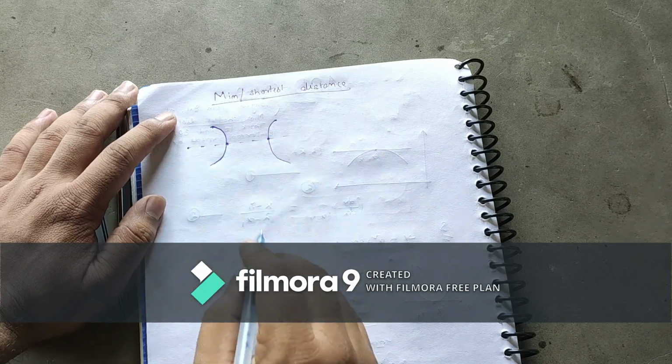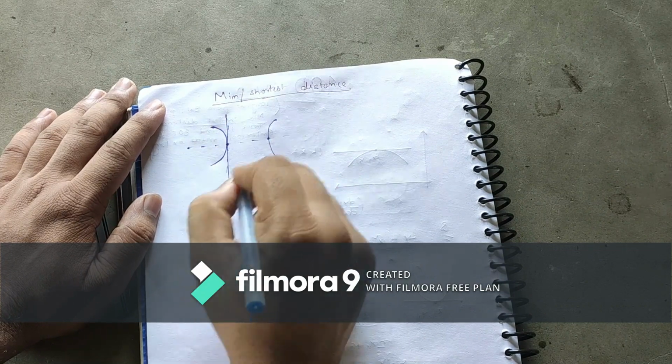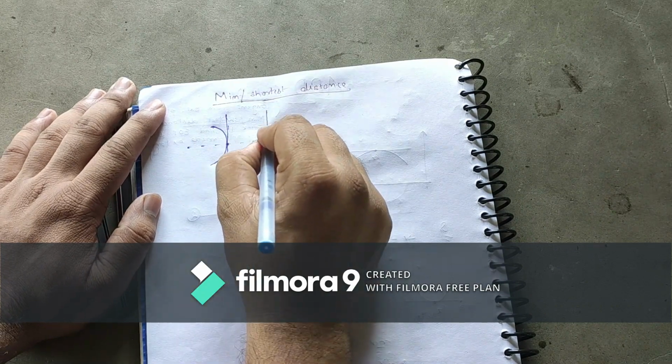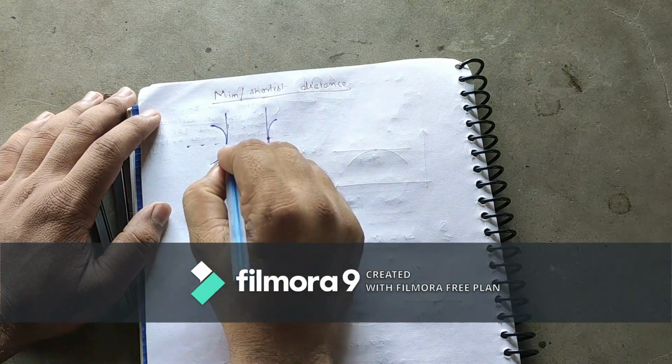Let's assume at this point the tangent is like this and at this point the tangent is like this. So we will get minimum distance at these 2 points.